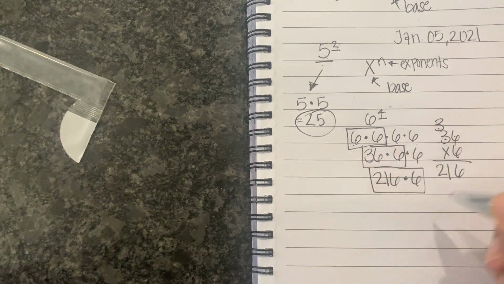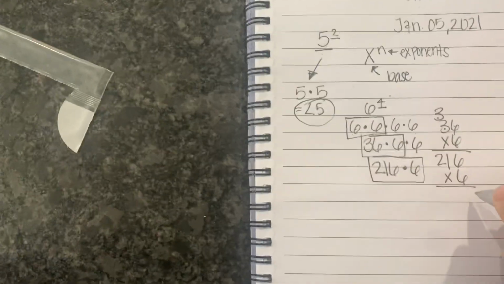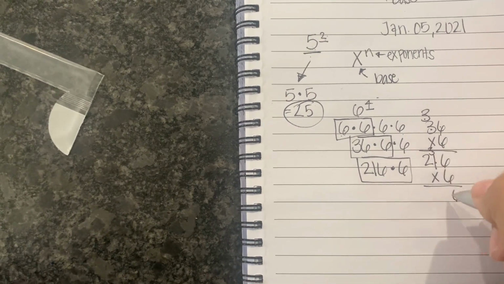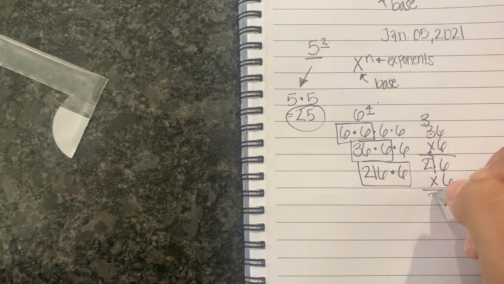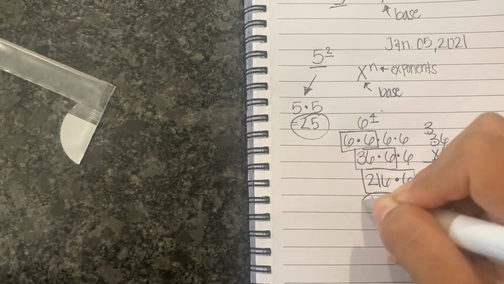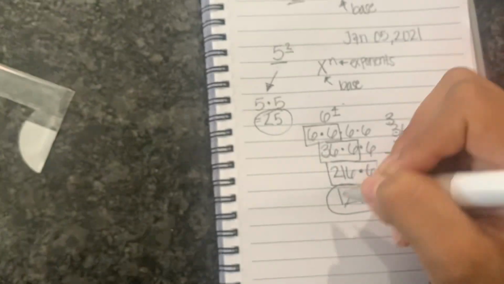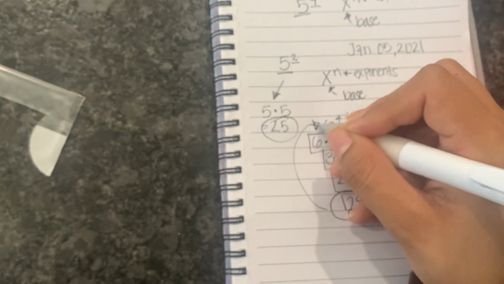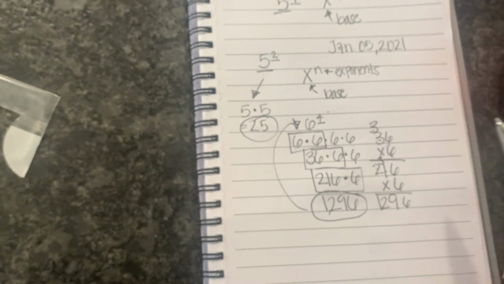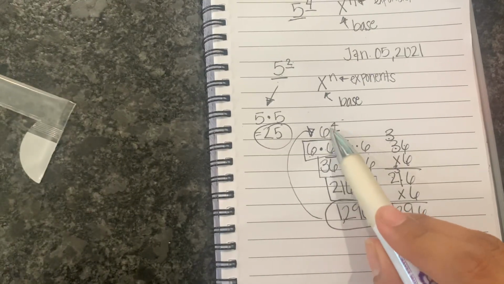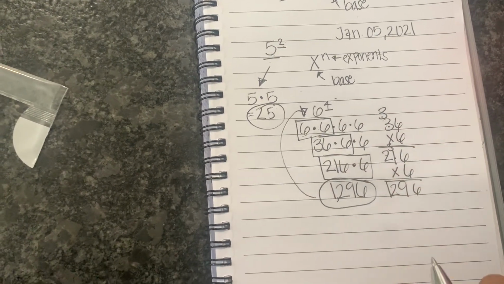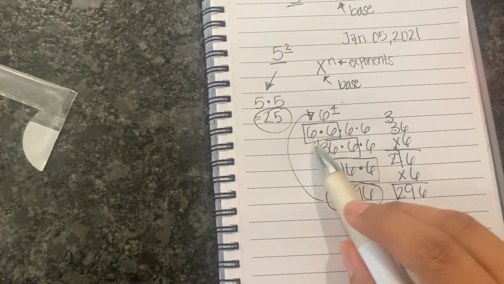Now I finally multiply my last two numbers, 216 times 6. 6 times 6 is 36. 6 times 1 is 6, plus 3 is 9. 6 times 2 is 12. So my final answer will be 1,296. And I get this from the exponent of 6 to the 4th power. So all you are doing is repeating your base number, which is the larger number. My exponent is the one that is telling me how many times that base number is being repeated.